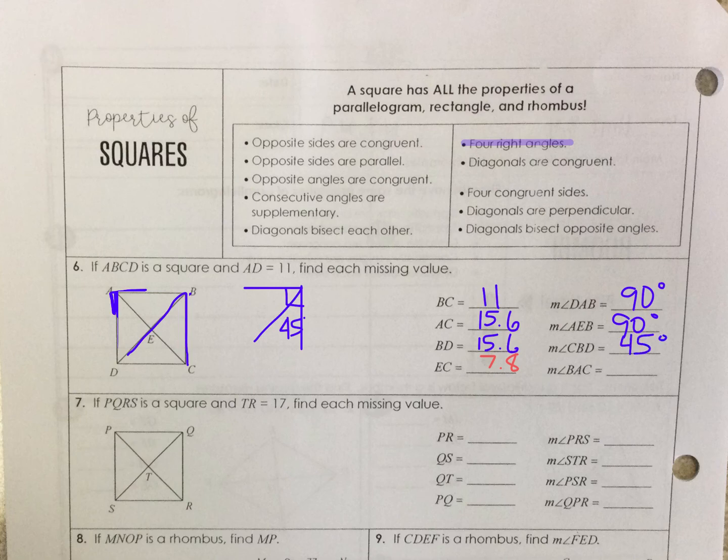BAC. BAC. That is another 45. So when you have a square, you'll either have 90s or 45s. Those are your only angle choices.